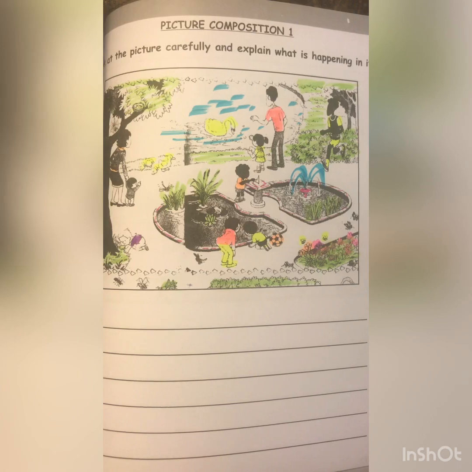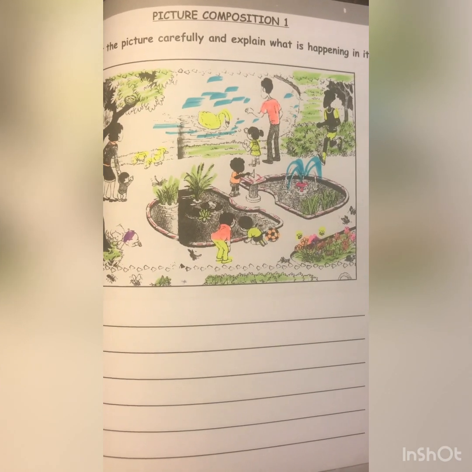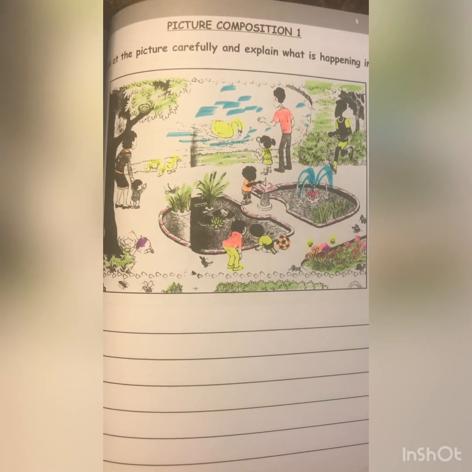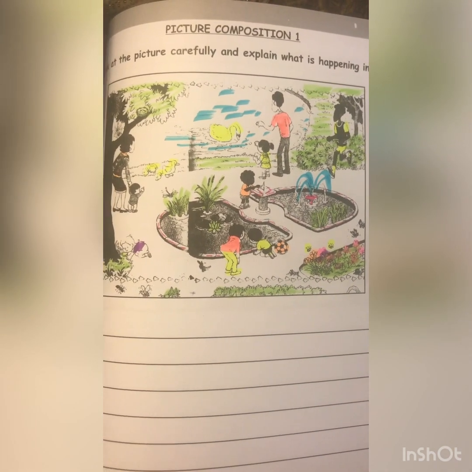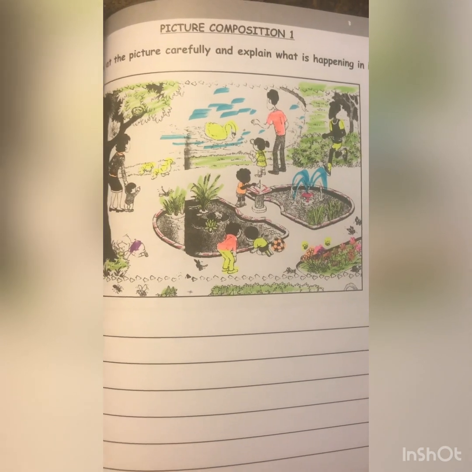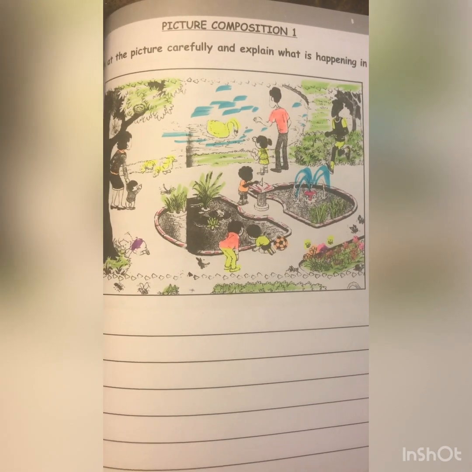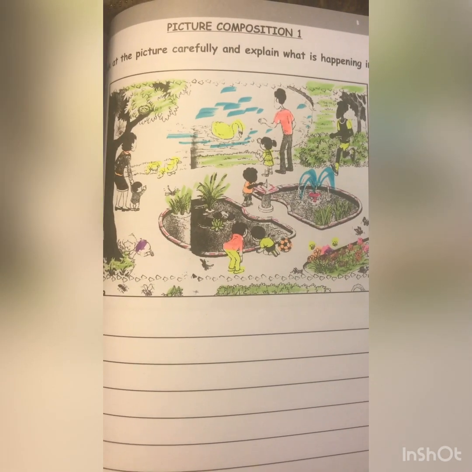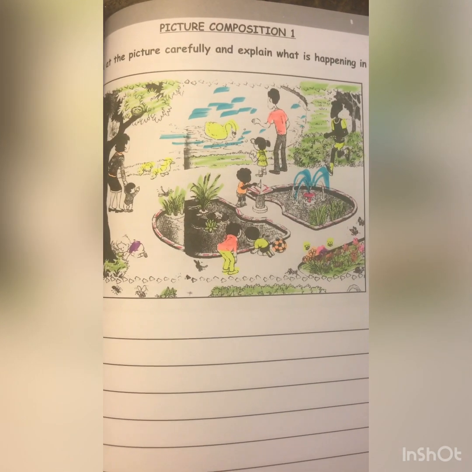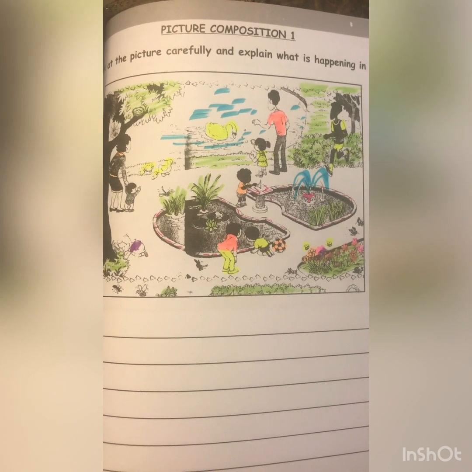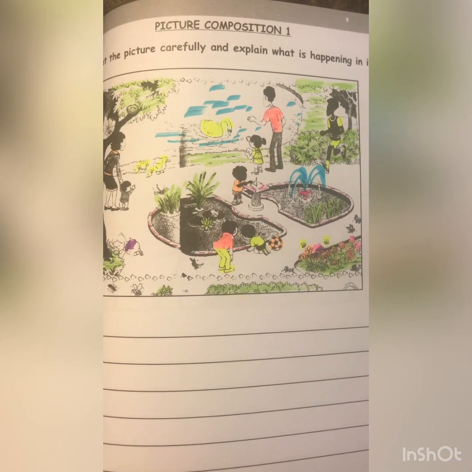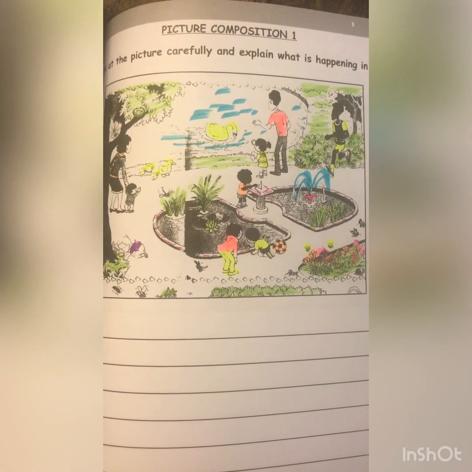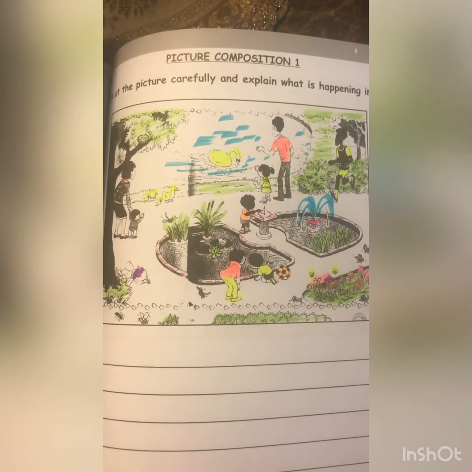Children, today I will guide you about some simple and easy steps so you can write in detail about this picture. Now, step 1. You have to look at the picture carefully and see what the picture is about. Is this about a hospital? Please see if it is a hospital. No, this place is not a hospital. Is this place a school? No, this is not a school at all.